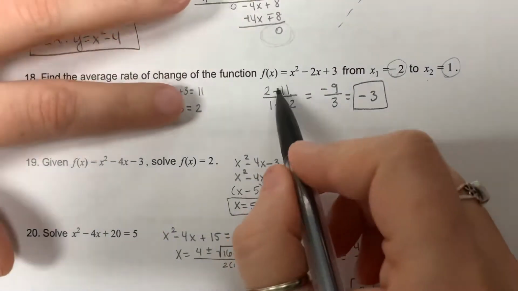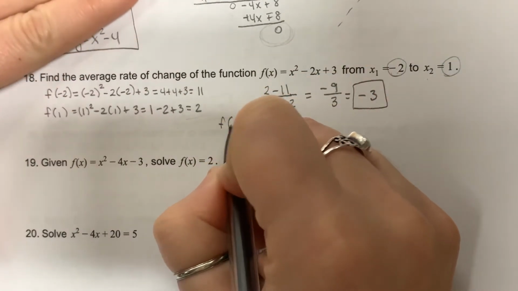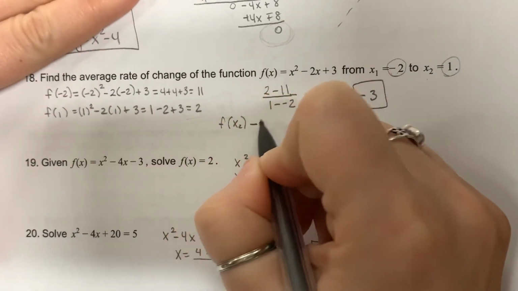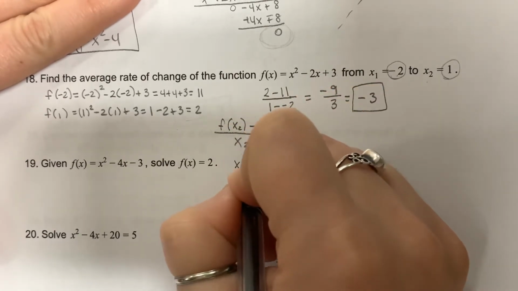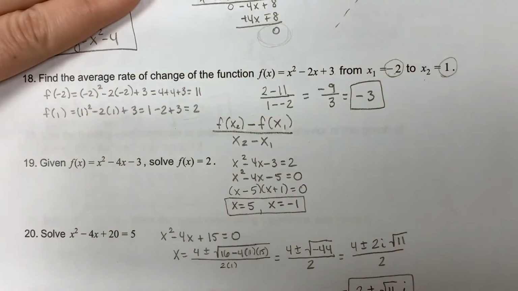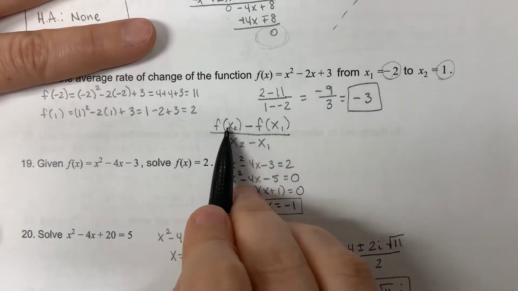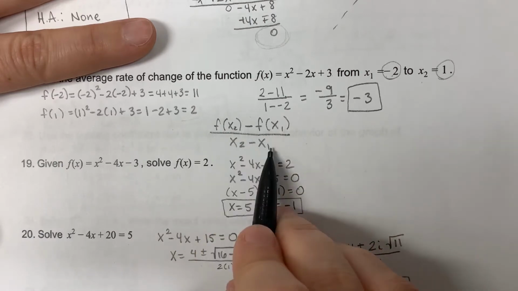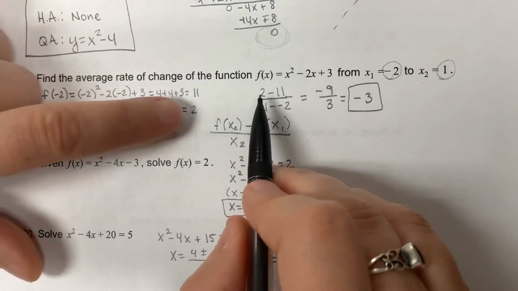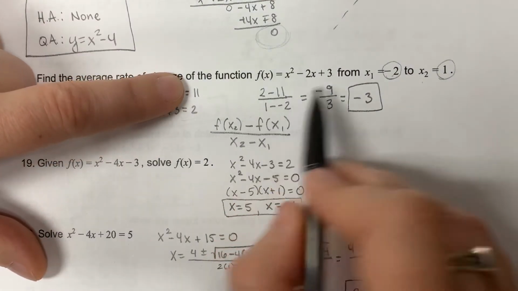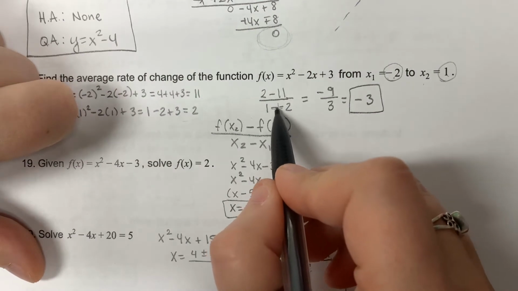Then this setup right here is your f of x2 minus f of x1 all over x2 minus x1. So I'm doing slope. That's what rate of change is. It's a slope. So I'm doing like y2 minus y1 over x2 minus x1. That's exactly what this is. So I did 2 minus 11 over 1 minus negative 2, which really means plus 2.